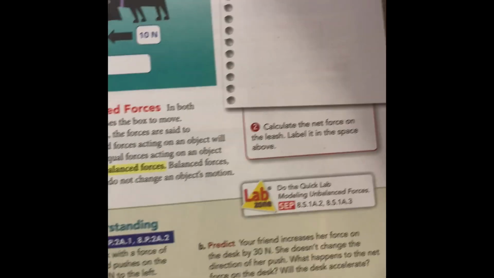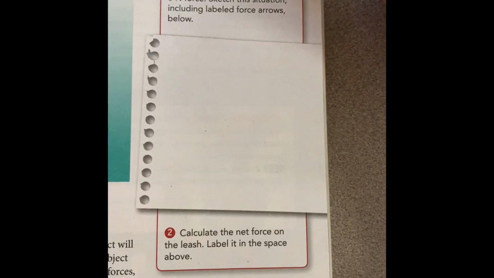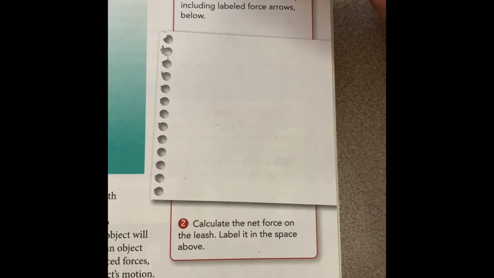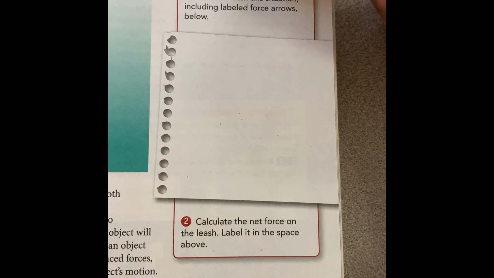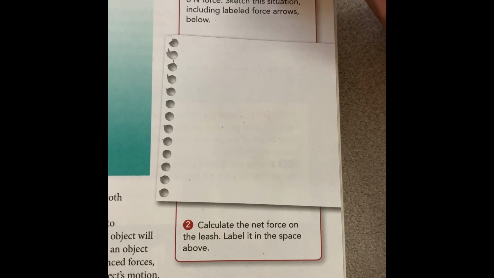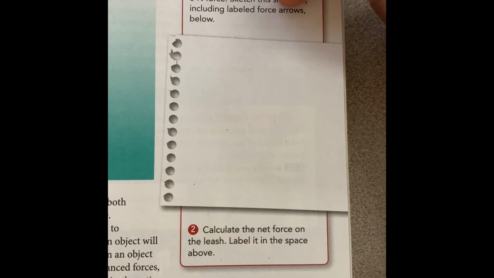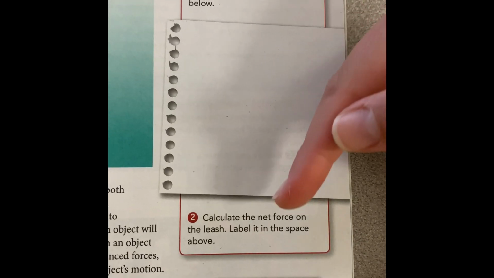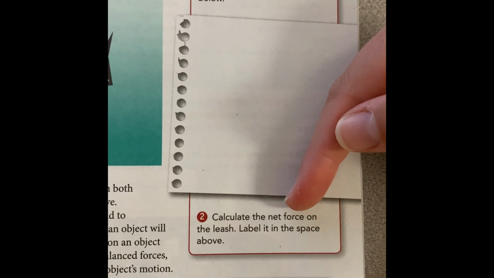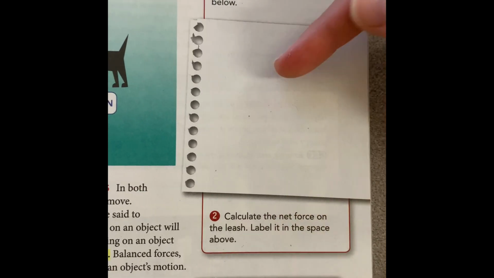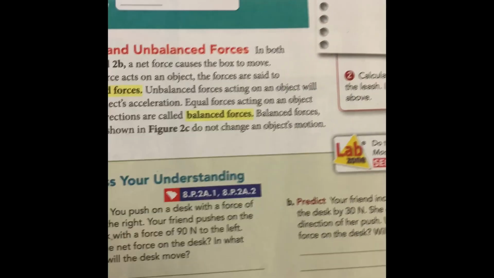Okay? All right, so apply that to, you pull on your dog's leash to the right with a 12 Newton force. Your dog pulls to the left with a 6 Newton force. Sketch this situation, including labeled force arrows below. Then calculate the net force on the leash. Label it in this same picture that you drew.